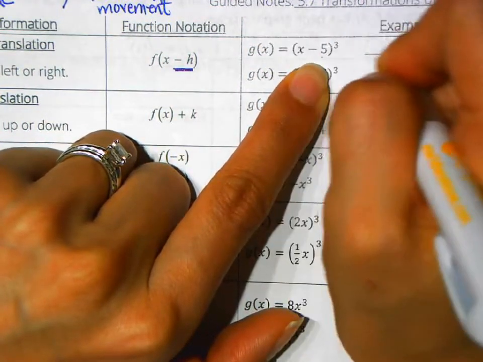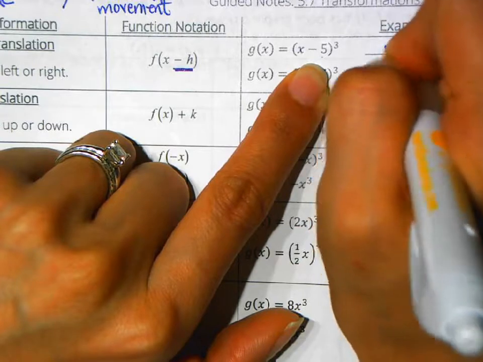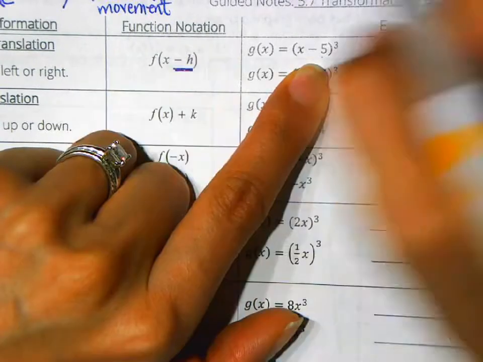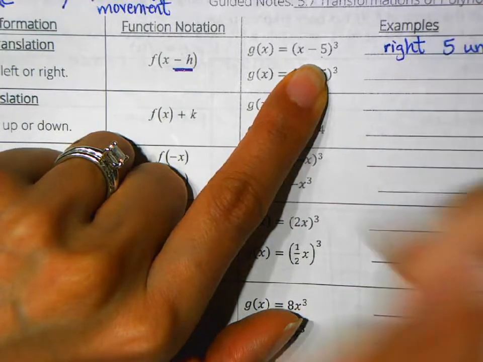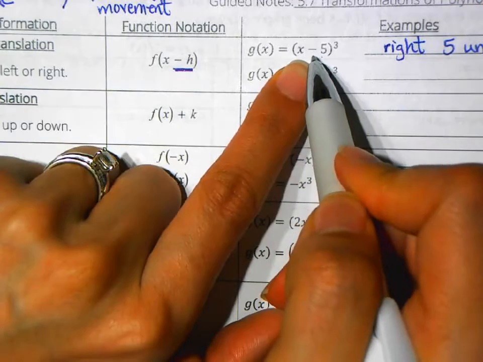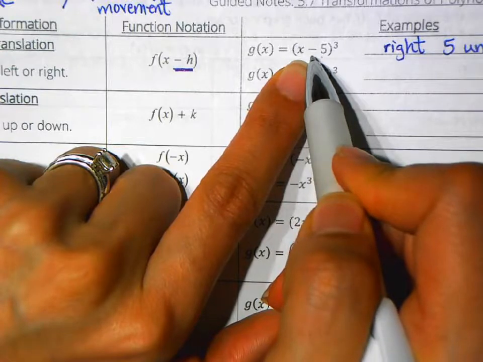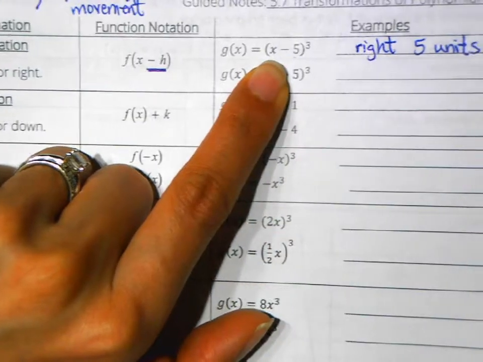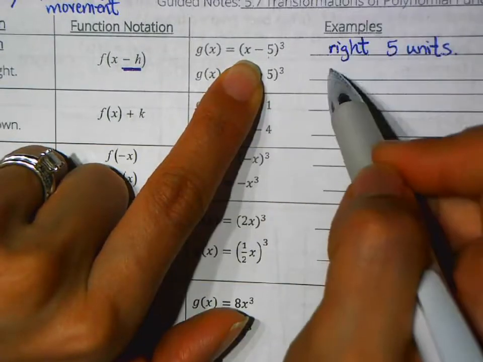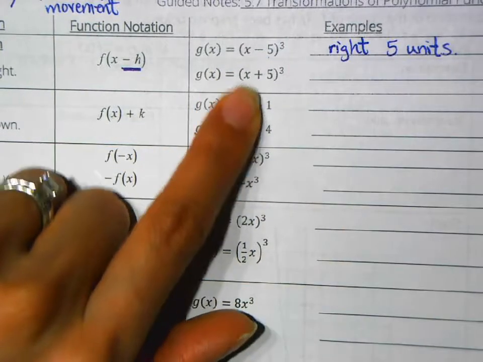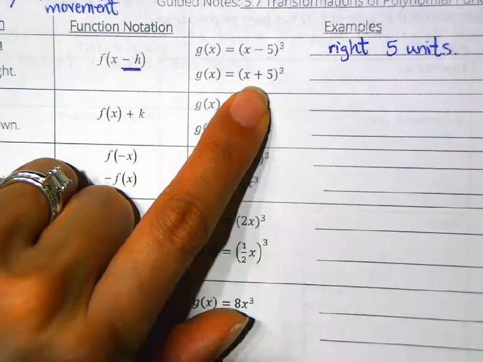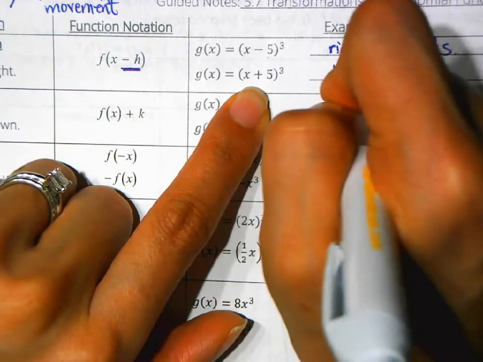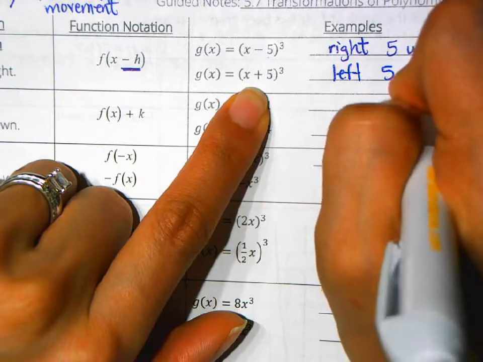That means that this is a translation to the right 5 units, because I am not following the sign. Normally, minus would be a left, but since I'm not following the sign, I am moving the opposite of left, which is right. So here, if I say (x + 5) cubed, that is moving left 5 units.